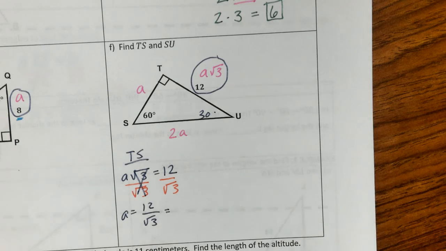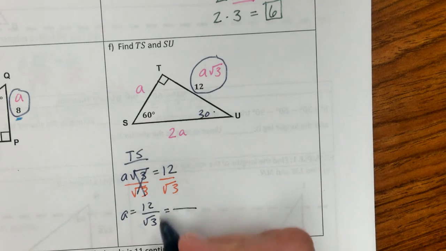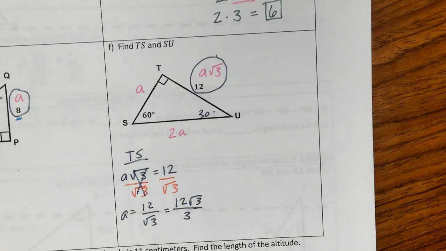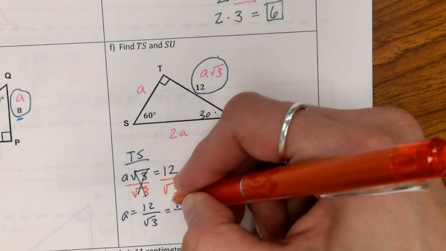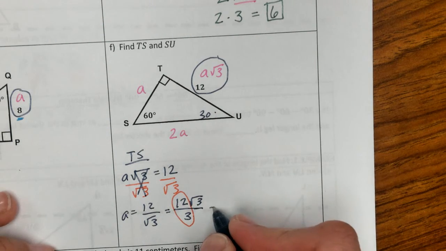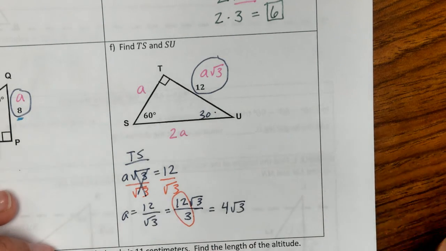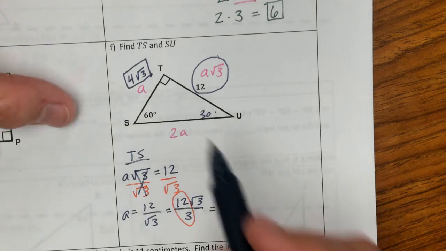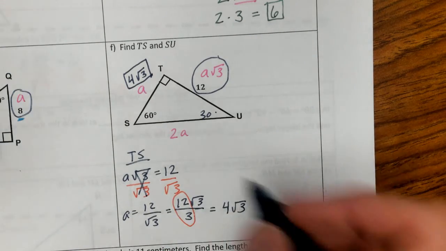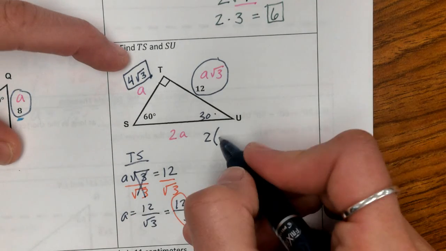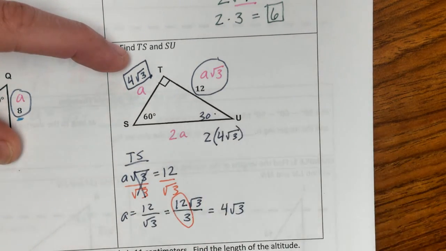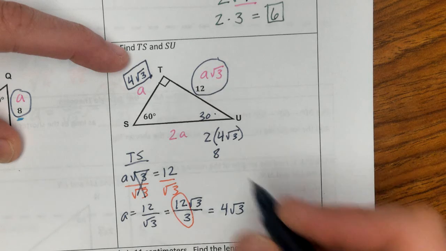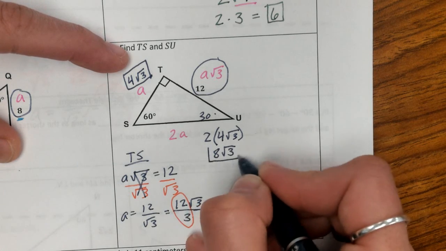We need to use our shove it and leave it example and get rid of that radical on the bottom with our rationalizing. So we have our 12. We're going to shove that square root of 3 up to the top, and we're going to leave the 3 on bottom. Here we are going to be able to simplify with the dividing. So then a is going to come out to 4 square root of 3. So over here we have 4 square root of 3. So again, with our side SU, all we need to do is remove a and plug in that 4 square root of 3 for the letter a. Here we're going to multiply the 2 and the 4 to get 8. We can't do anything with that square root of 3. So it's just going to come out to 8 square root of 3. All right?